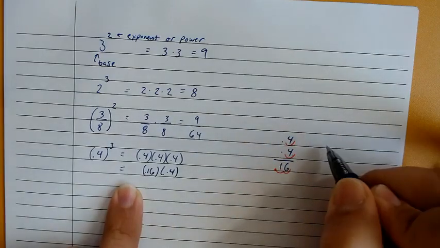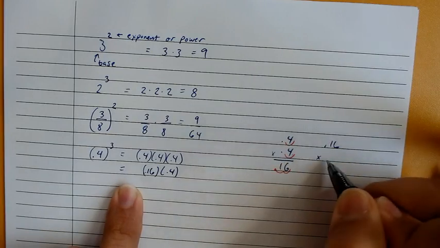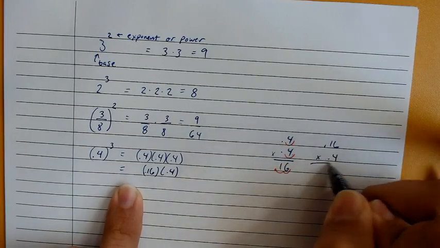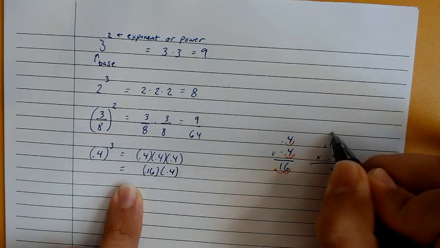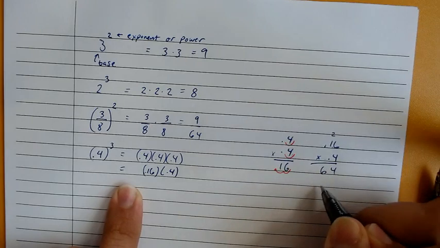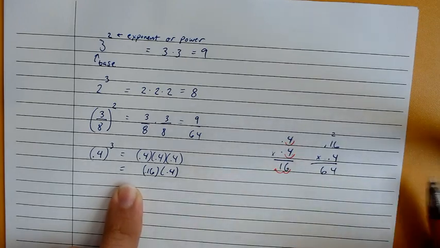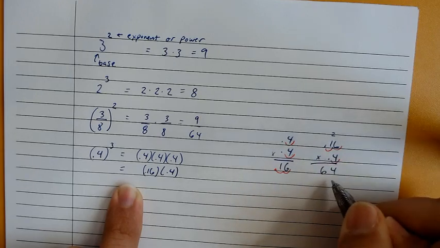Okay, so we can take 0.16 times 0.4. 6 times 4 is 24. We carry our 2. 4 plus 2 more is 6. And here, our decimal is 1, 2, 3 spaces from the end.